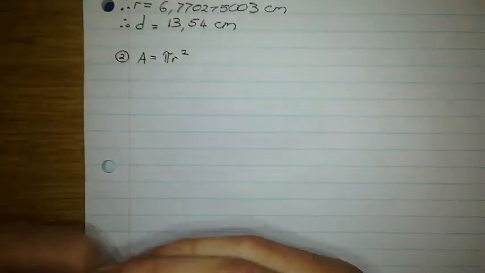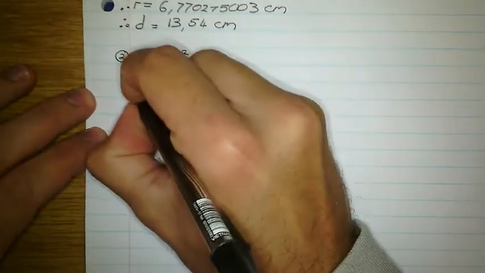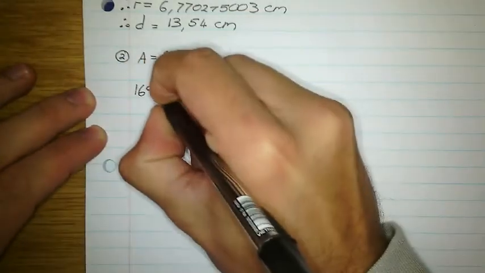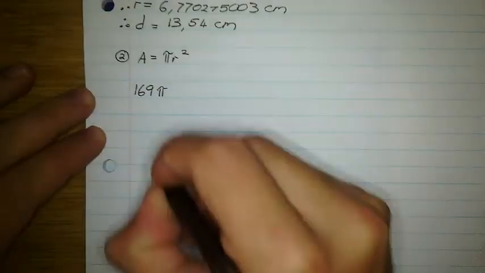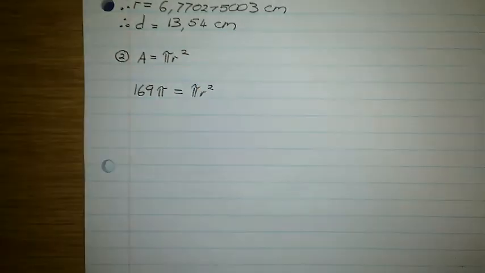Now we can read further. The circle has an area of 169 pi meters squared. Find the length of the circumference rounded off to 2 decimal places. Okay. So in this case now, we've got the area. The area was equal to 169 pi. And that was equal to pi radius squared.